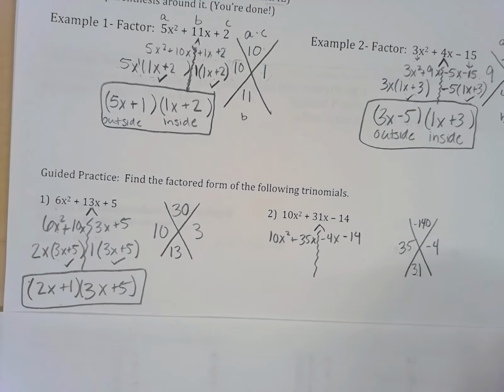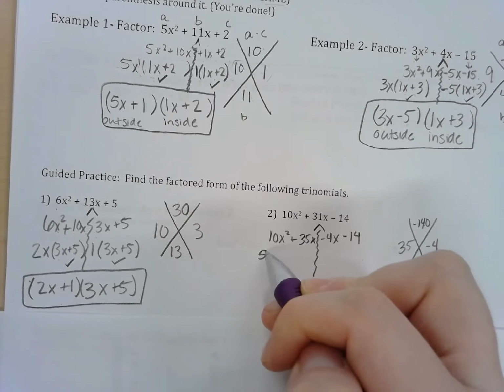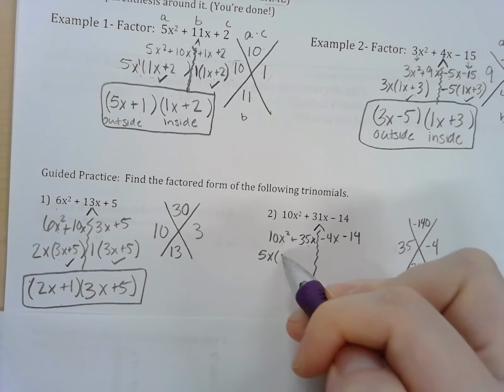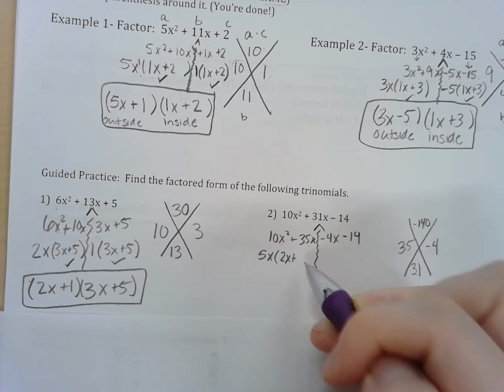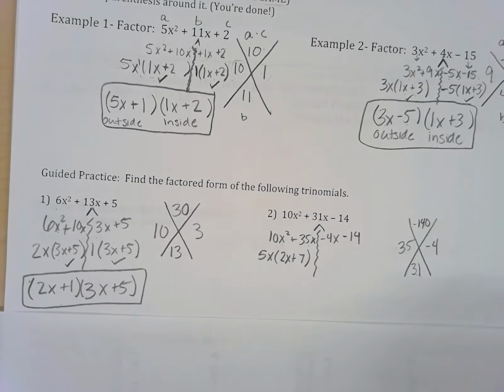So now I get to take out what I can. So what goes into 10 and 35? That's going to be a 5. What goes into x squared and x is x. 10 divided by 5 is 2. I have an x left over. Plus 35 divided by 5 is 7. I took the x out, so I don't have any more x's.